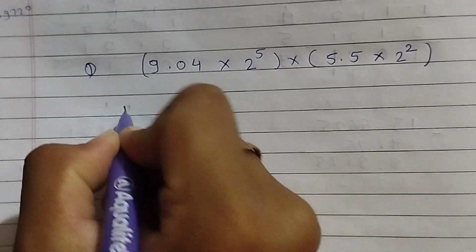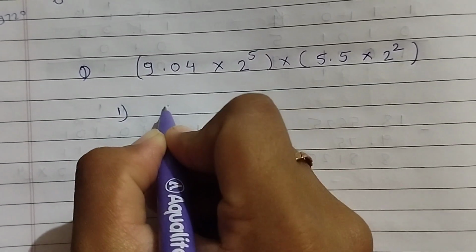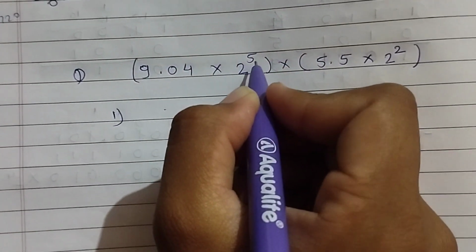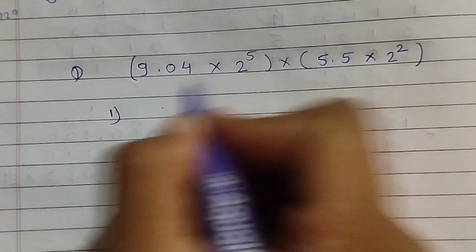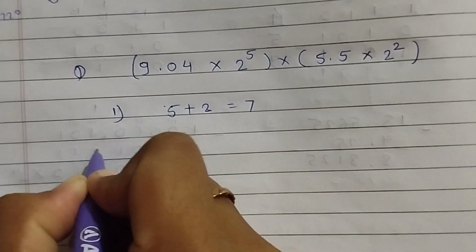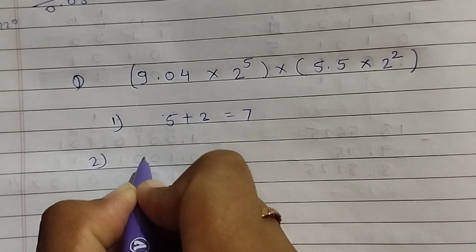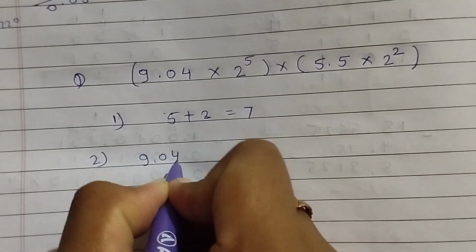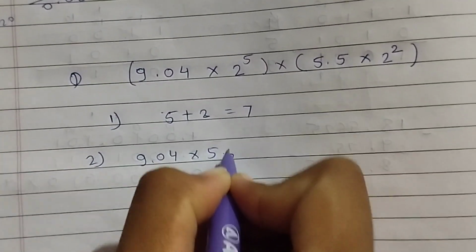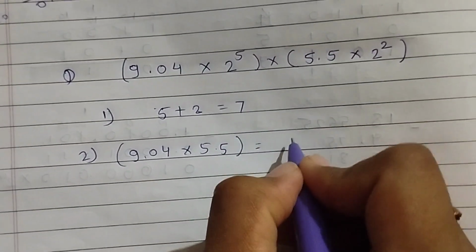First step, add the exponents of the bases. So here the exponents are 5 and 2. So 5 plus 2 is equal to 7. Second step, multiply the mantissa. So 9.04 into 5.5. First simply do the multiplication.